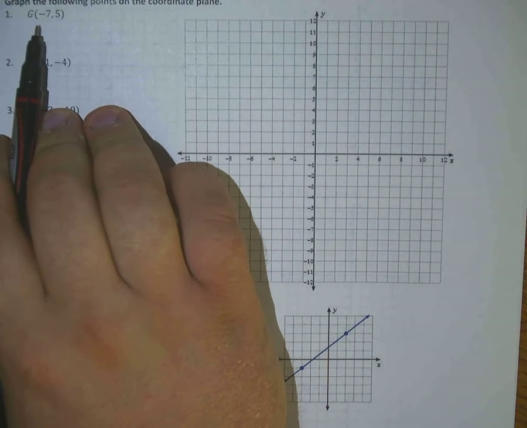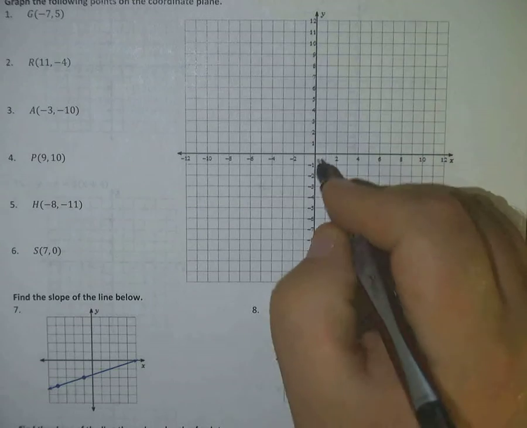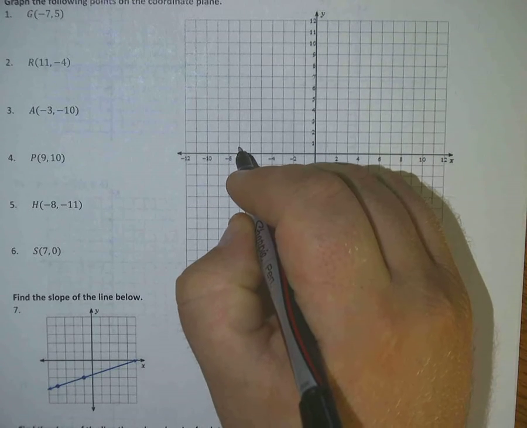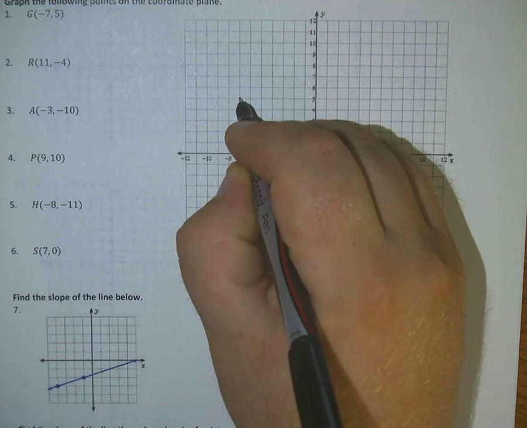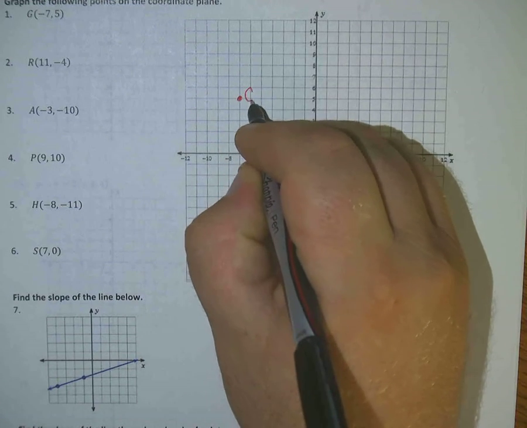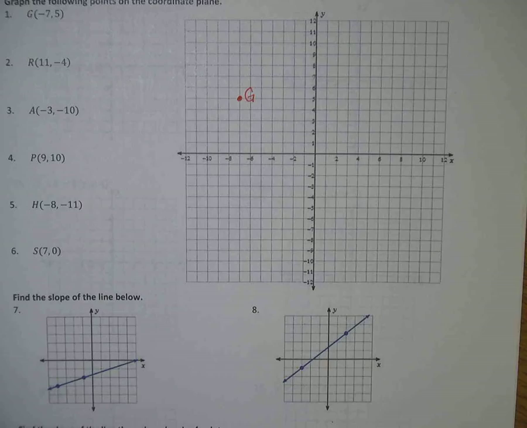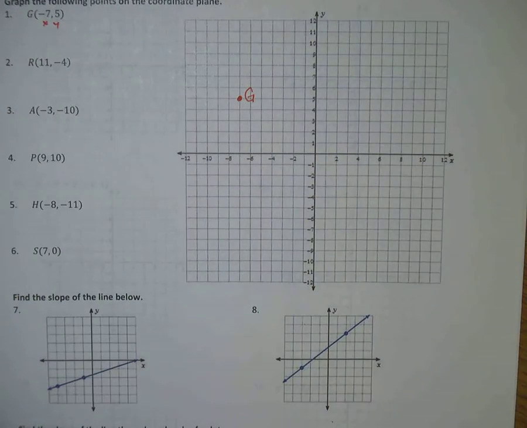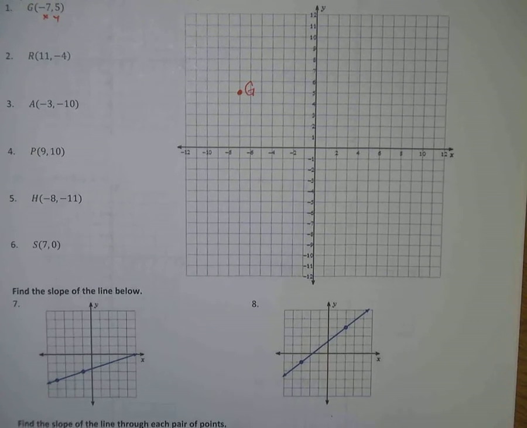So point G is at (-7, 5). If you remember, that's -7 on the x-axis and up to 5 on the y-axis. So you're going to get a point right there. It's G. Remember, the first coordinate is x, the second coordinate is y. That's just how we talk about locations on a coordinate plane.